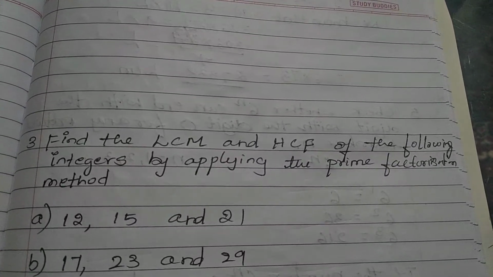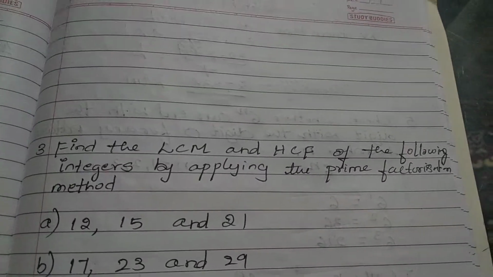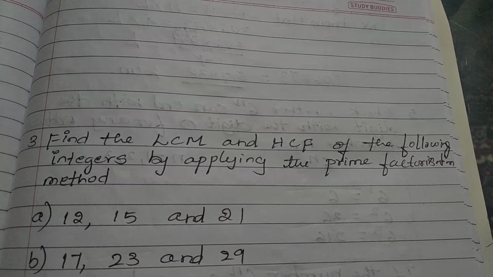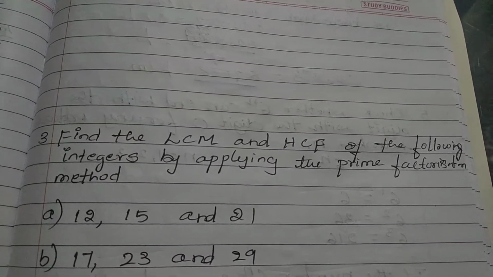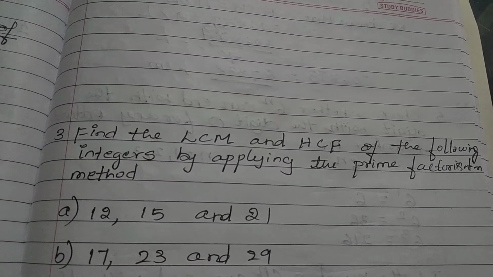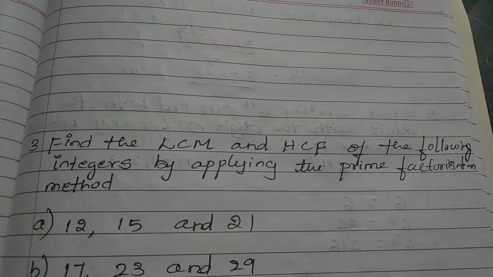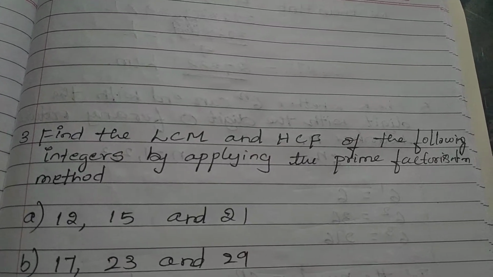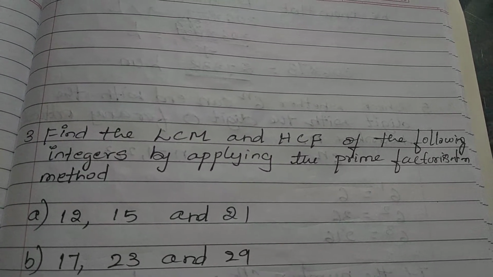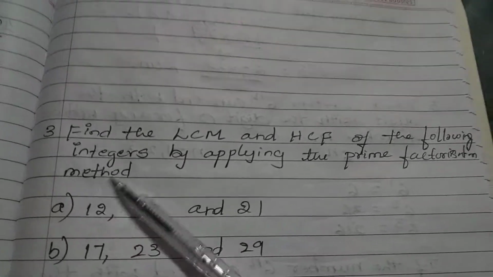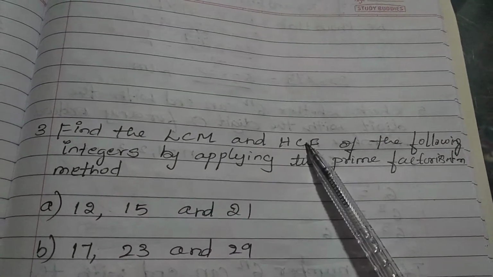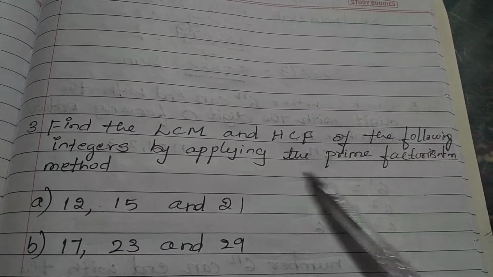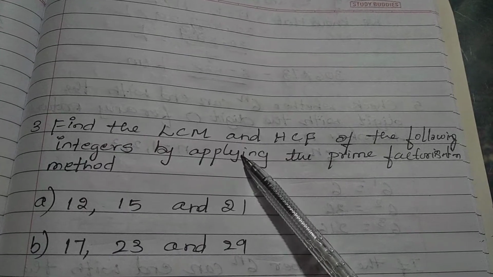Hello students, today we are starting exercise 1.2, third problem. See children, here the third problem is given. Find the LCM and HCF of the given integers by applying the prime factorization method. Now what do you have to find out? You need to find the LCM and HCF of the integers by applying the prime factorization method.